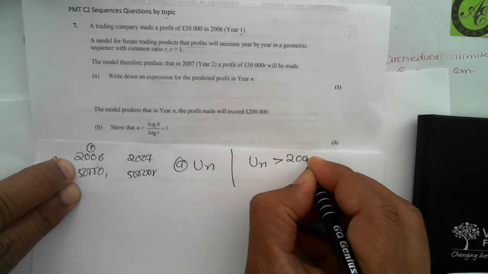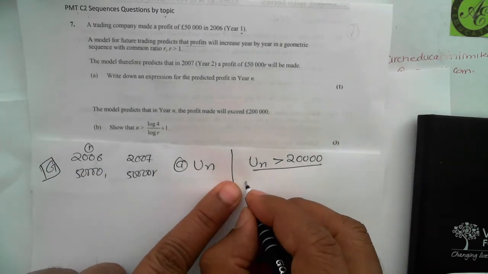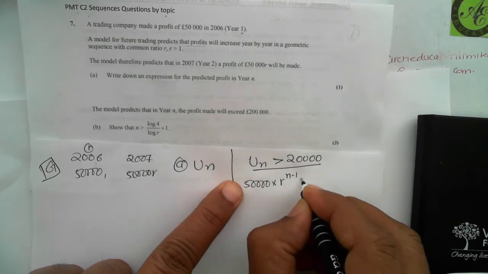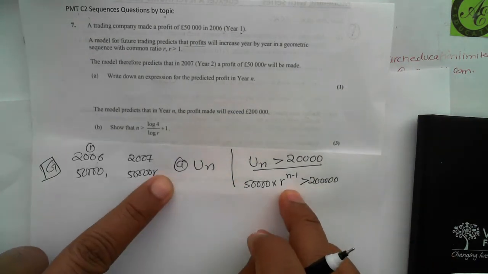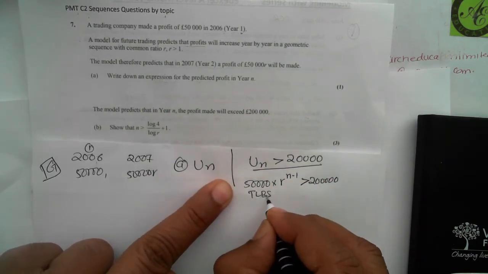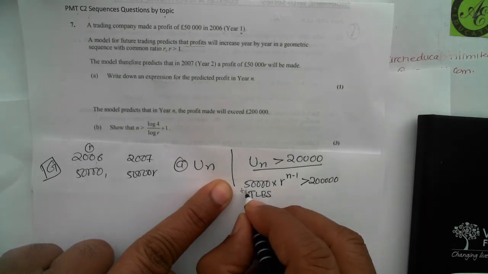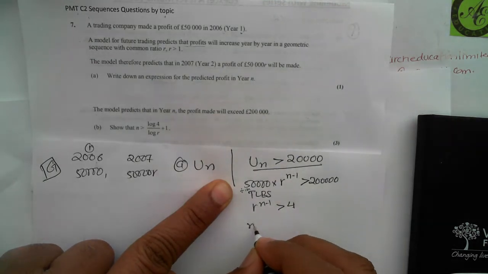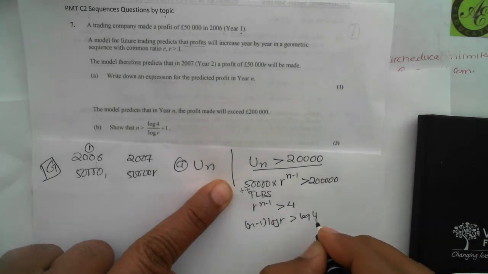So what do we do in here, guys? This will be 50,000. Let me just help you with this. 50,000 times R to the power n minus 1 is greater than 200,000. Okay, so we work out taking logs to both sides. I call it TLBS, right? First of all, we divide by 50,000 before we take logs. This is R to the power n minus 1 is greater than 4. So TLBS, this gives (n minus 1) log R is greater than log 4, and you divide, then take the 1 to the other side, you'll get the expression which you want.